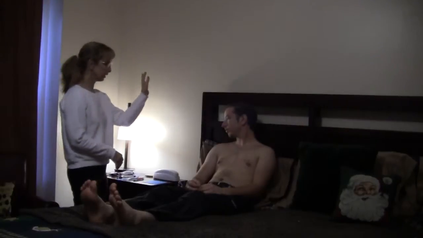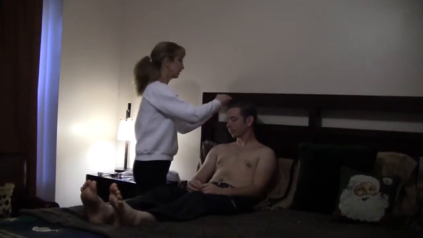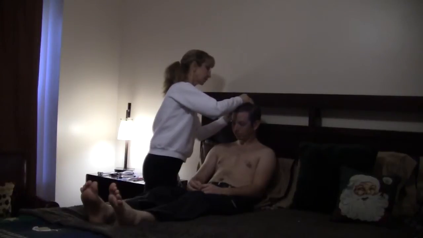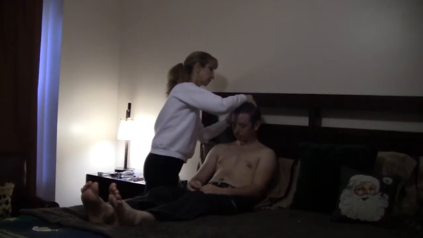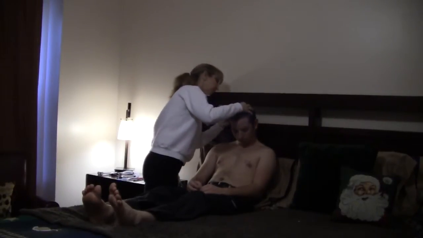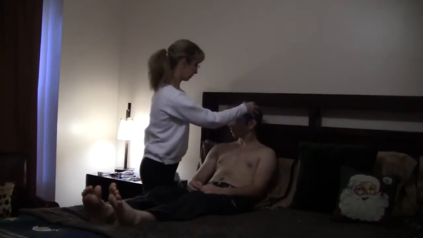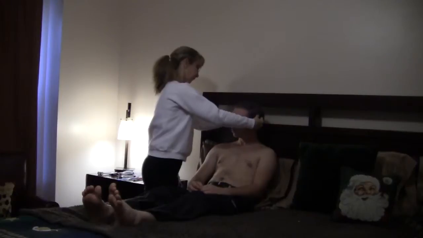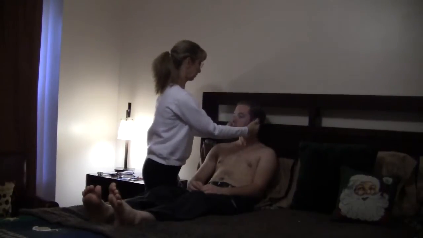We're going to start with a head-to-toe assessment. We're going to start with the head, obviously, since it's at the top. So the first thing I'm going to do is just examine your head. I'm just going to look in here. Your hair looks nice today. Good. Just looking for any lesions, any problems. Good. Your hair is normal texture.